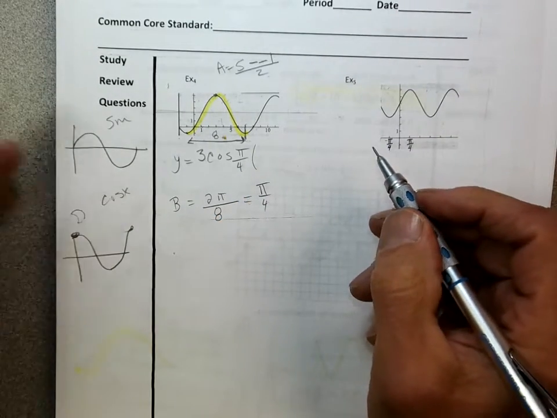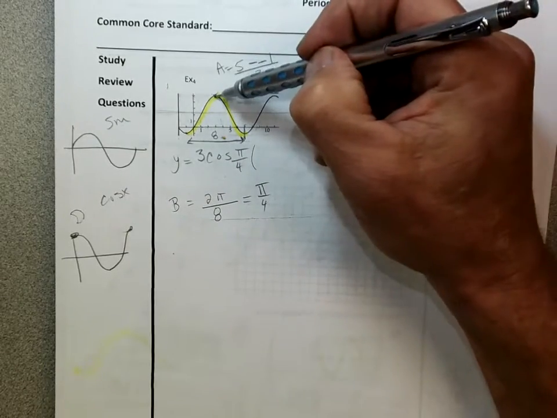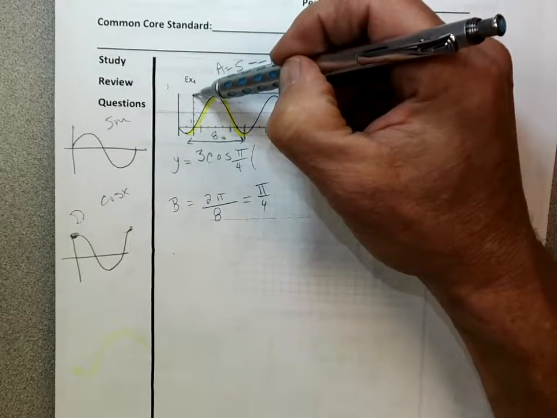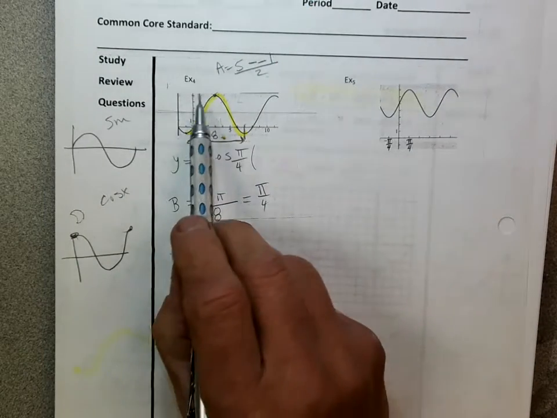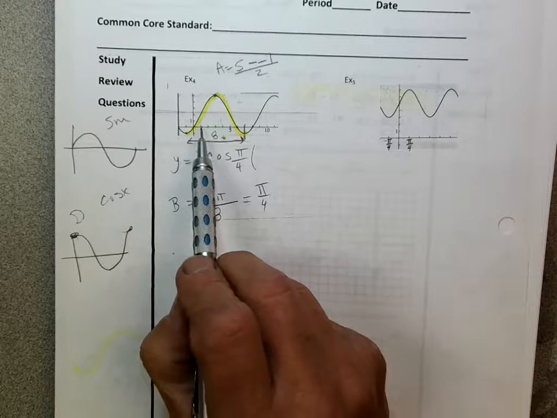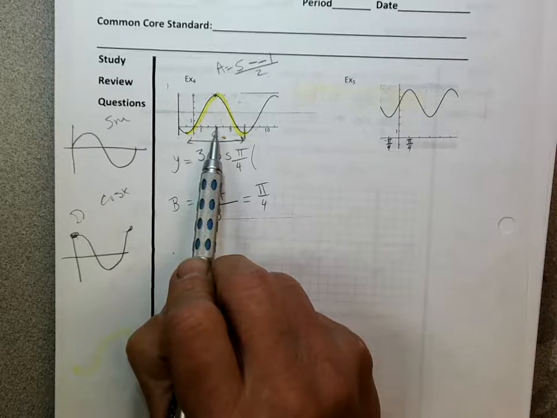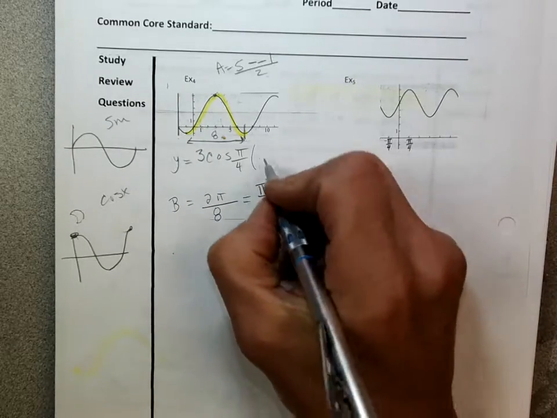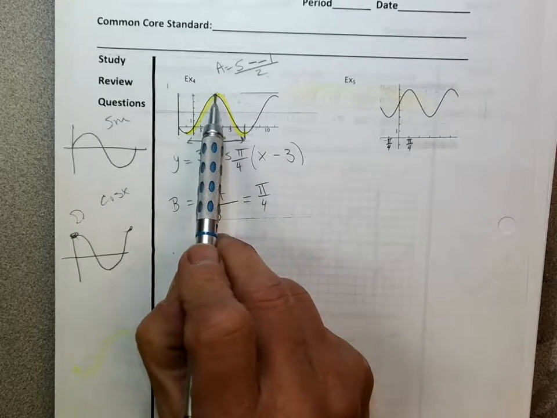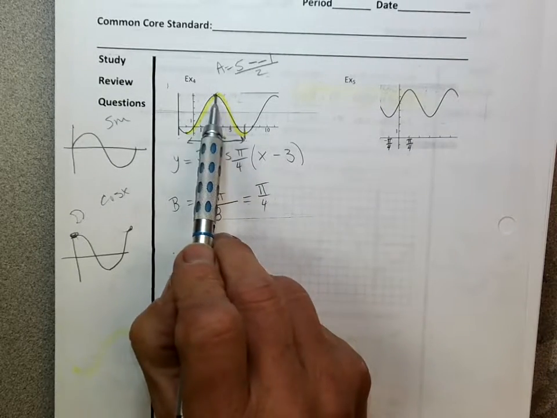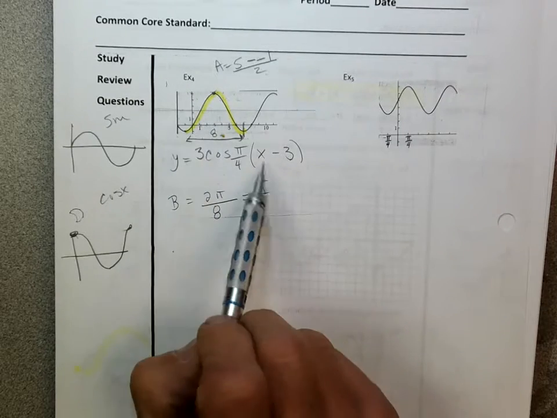Parentheses. Now, definitely we have a shift. This maximum point got dragged away from here because cosine likes to start at the y-axis, right? So we bumped it forward. In fact, we bumped it forward 1, 2, 3, didn't we? But it's the opposite. Instead of plus 3, it's an x minus 3, right? Another way you could think of it: to pull it back, we'd have to bring it back 3. How's that? Does that help? To bring it back to the origin, I have to subtract 3.